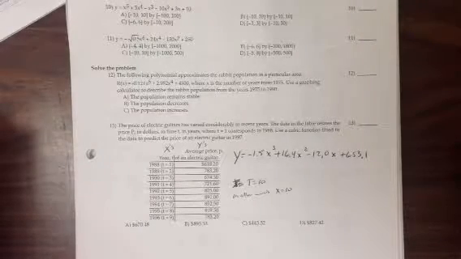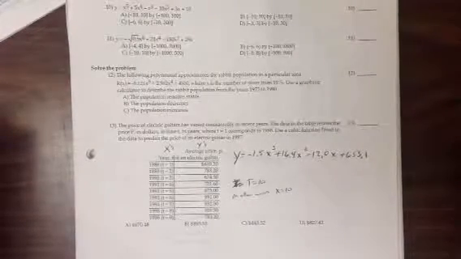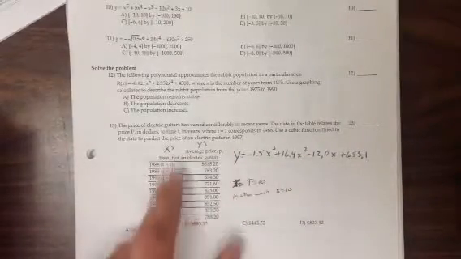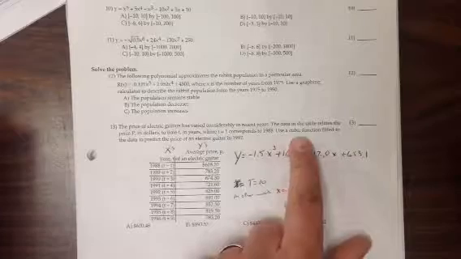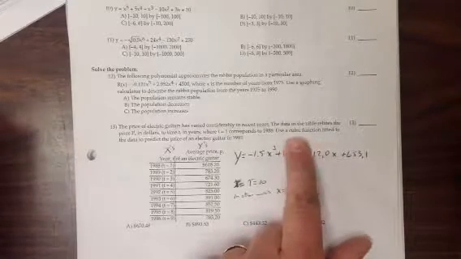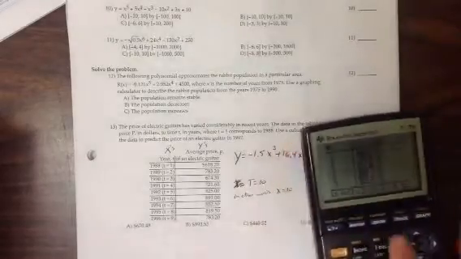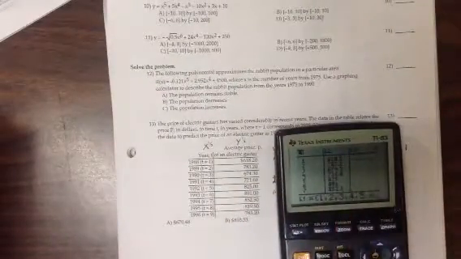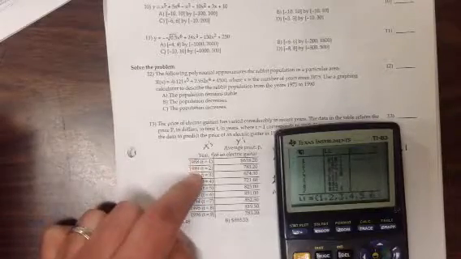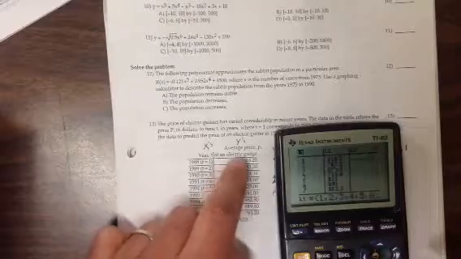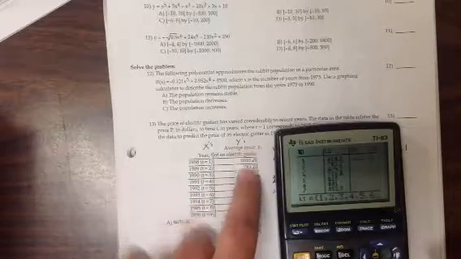Okay, I'm going to show you here on 13 of the review how we can use our calculator to find the equation for some data that we believe in the problem it says to be a cubic function. So we're actually kind of told which one to use. First thing we're going to do, bring my calculator in here, is make sure that we can put the year in the X list, or the list 1, and the guitar price in the Y list in list 2.